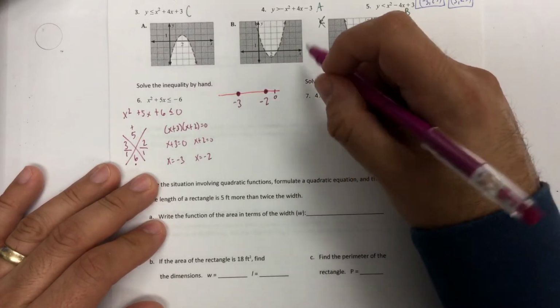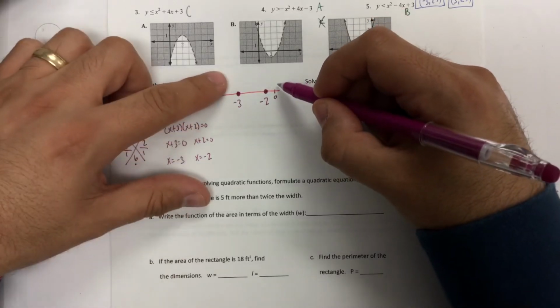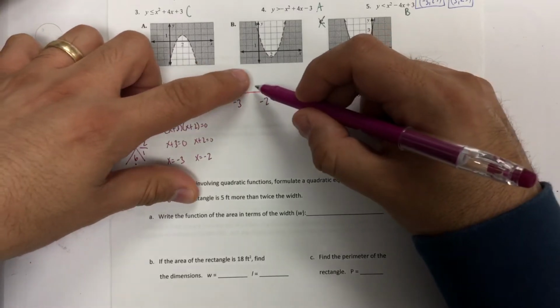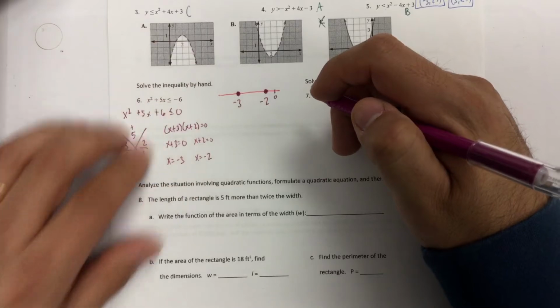So what that means is if 0 works on the outside, if it's true, then the outsides are going to be true. It's going to be split apart. If I test the 0 and it's not true, then the point in between is true, and it's going to be a between statement. So let's go ahead and test it out.